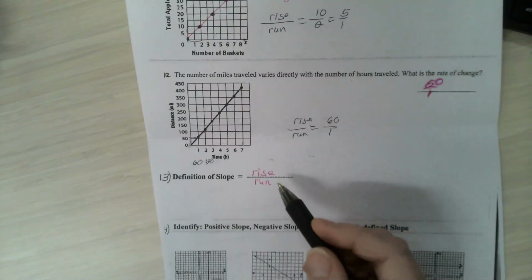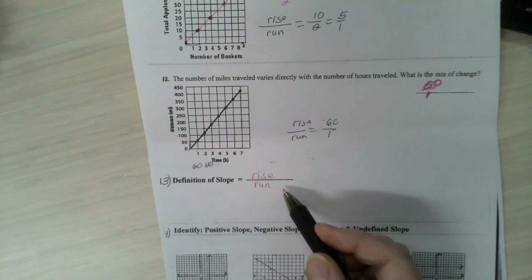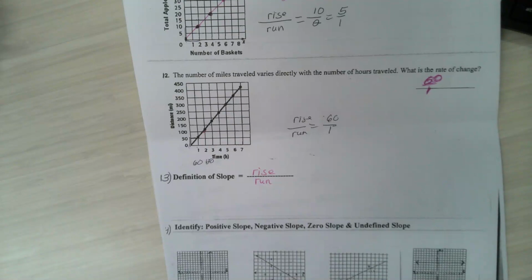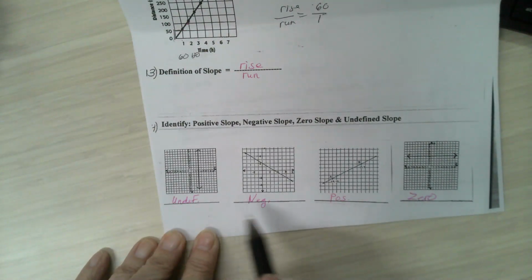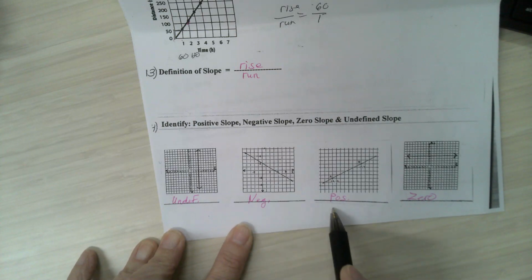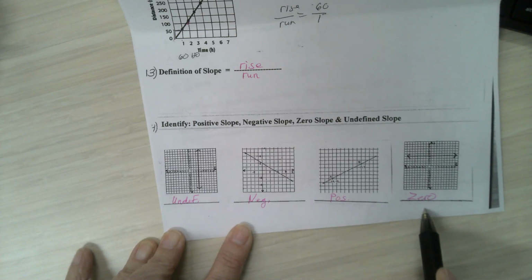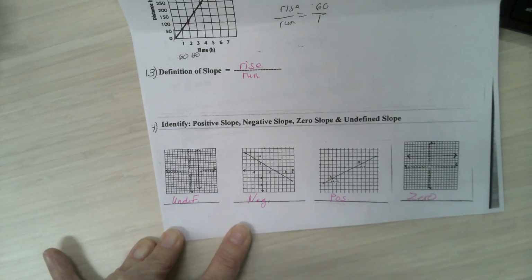Definition of slope, they like to use rise over run. And then everyone did a really nice job on this: undefined, negative, positive, and zero slope. Any questions? All right.